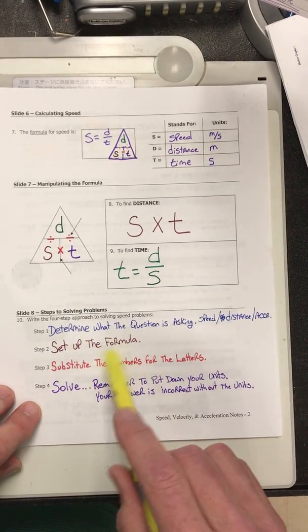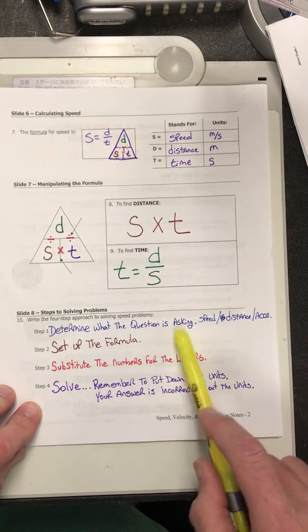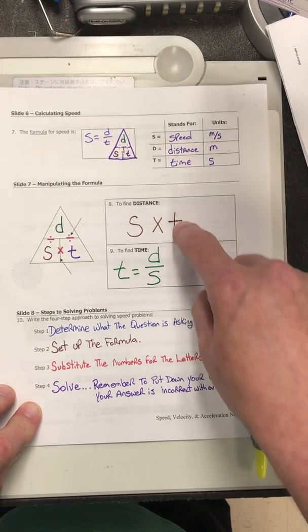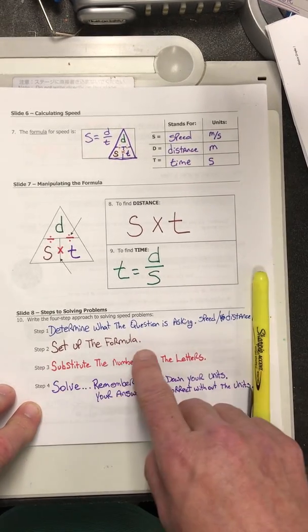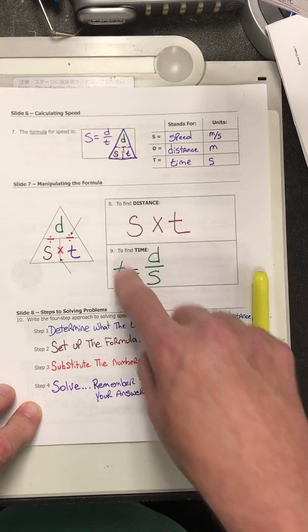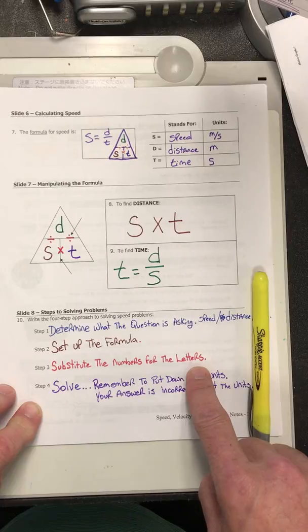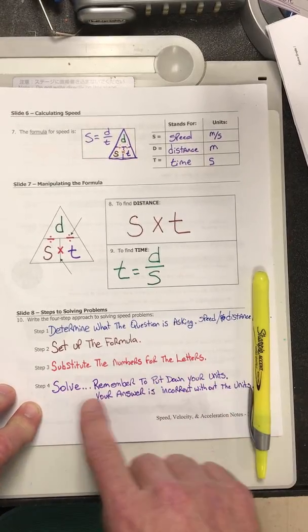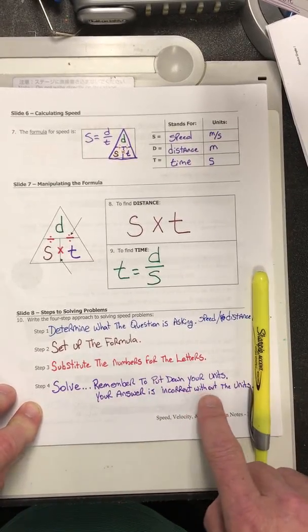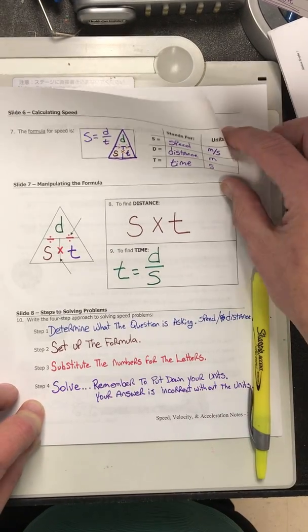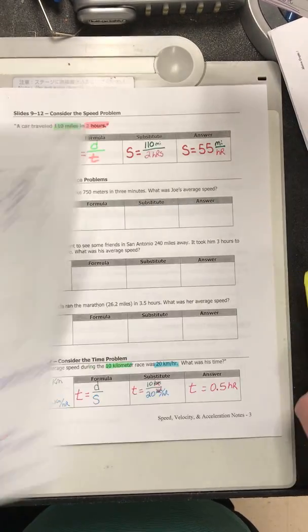Steps to solve the problem. Determine what the question is asking. Is it asking you for speed, distance, or time? Set up your formula. Substitute the numbers for the letters, and then solve. Remember to put down your units. Your answer is incorrect without units. So don't forget to put your units down.